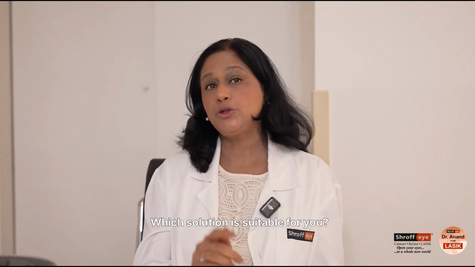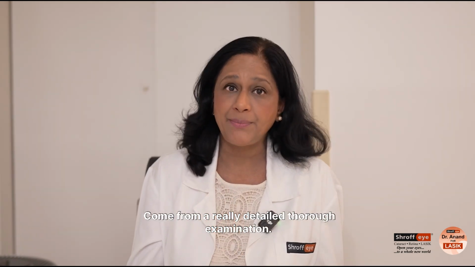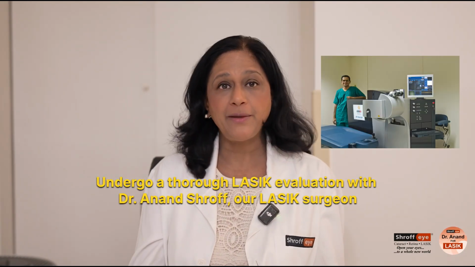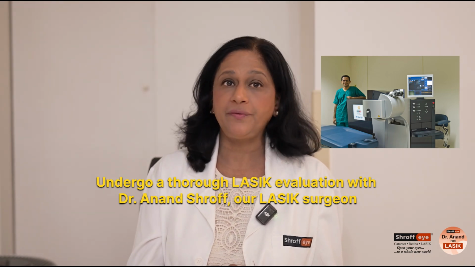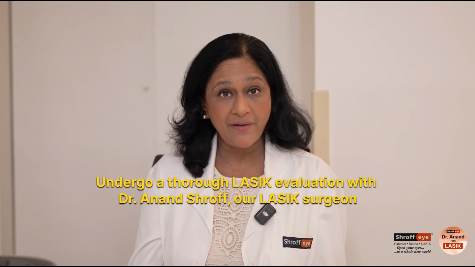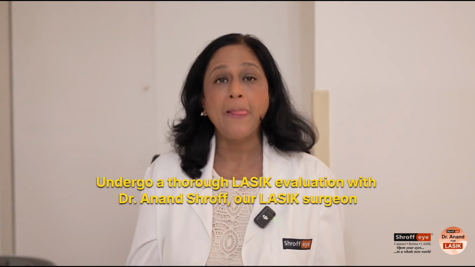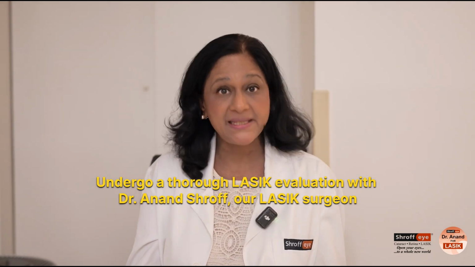Which solution is suitable for you comes from a really detailed, thorough examination. At our center at Shroff-I Mumbai, Dr. Anand Shroff is our LASIK surgeon who personally checks your evaluation. He does the tests which are related to LASIK. He does the number checks himself.